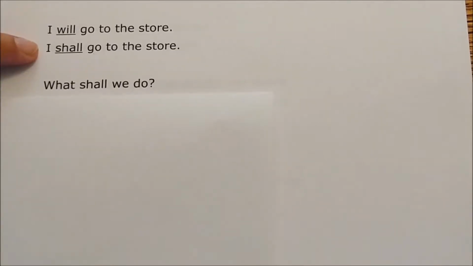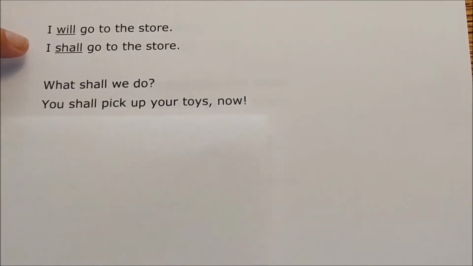Let me give you an example of a change that we have had. You have these choices of I will go to the store or I shall go to the store. Now, 100 years ago, both of these would be not only acceptable, but both of them used about equally as frequent, as often. But today, we use shall more in the sense of what shall we do as a question, or you shall pick up your toys now, talking to your children, where shall is used for emphasis. So these changes of shall have come about just in the last 75 to 100 years.